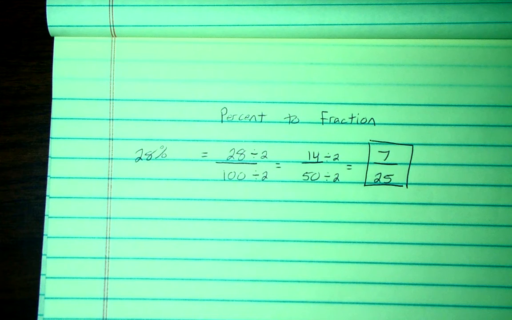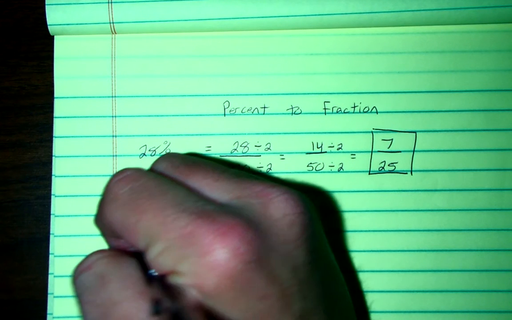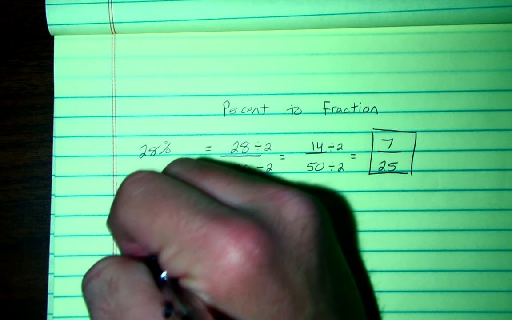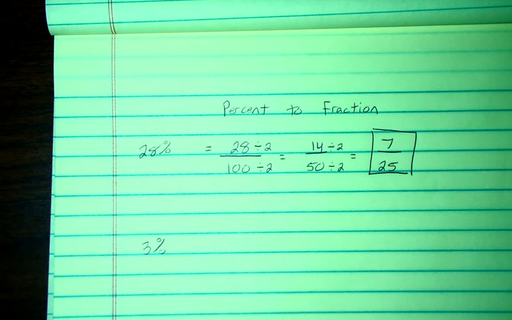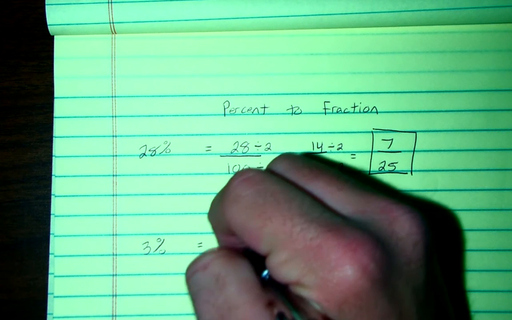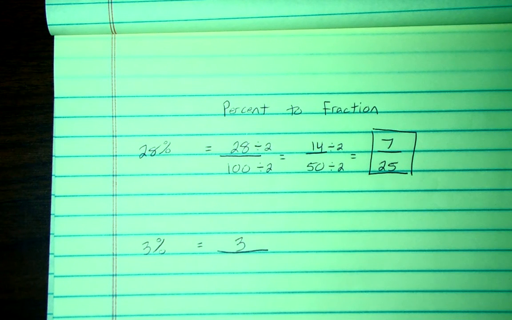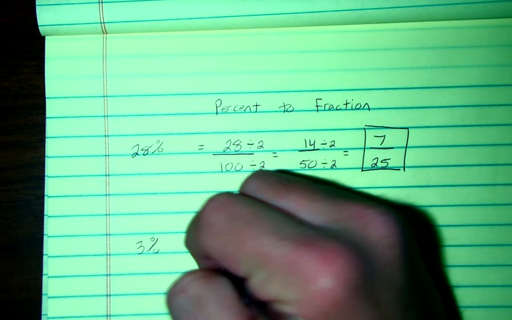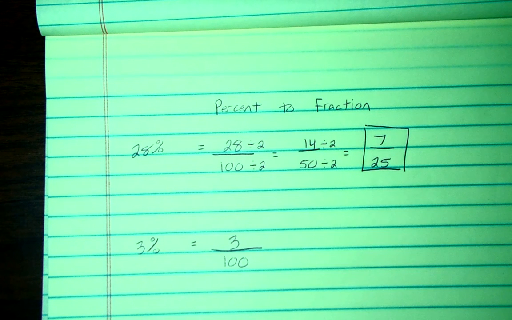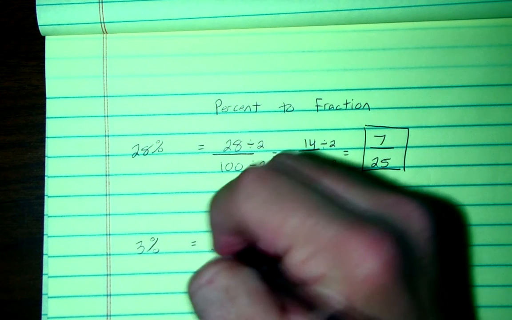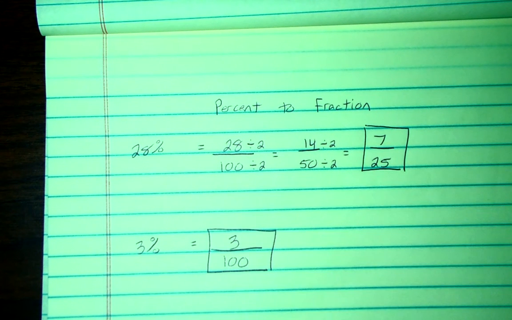Let's try another one. 3%. So what number is given? Well, 3 is given. Percents are out of 100. Can 3 over 100 be simplified? No, we can't. There's your answer. Nice and easy.